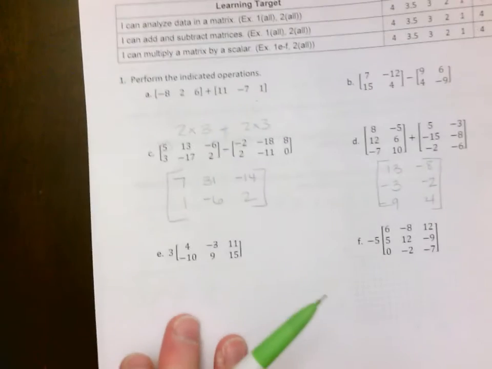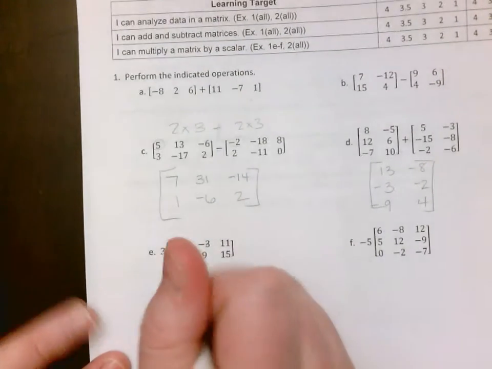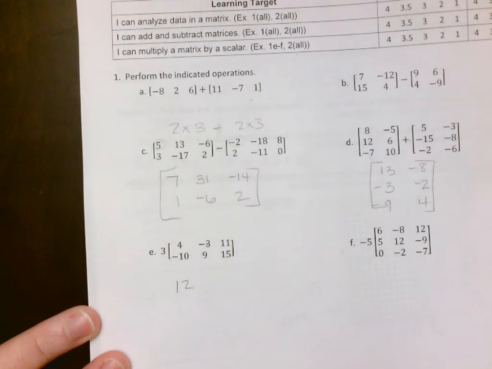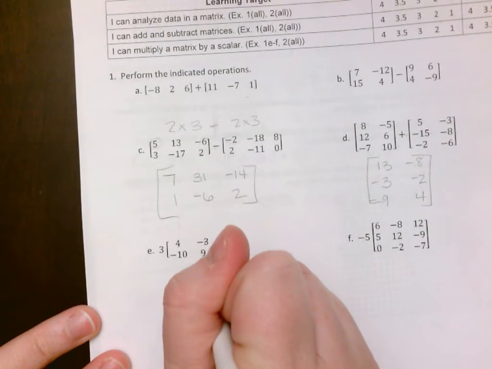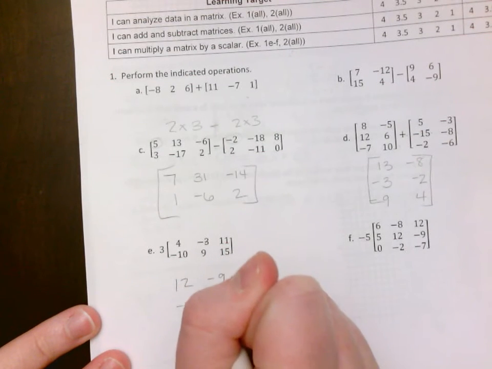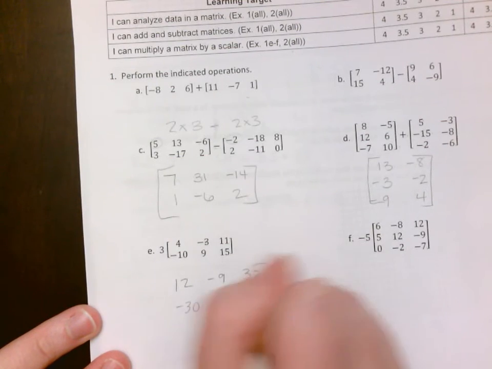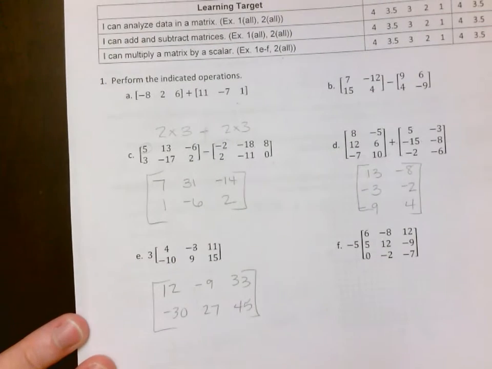So scalar multiplication, you just take the number on the outside times everything on the inside. So this first one would be 3 times 4 is 12. 3 times negative 3 is negative 9. 33, negative 30, 27, and 3 times 15 is 45. Do the same thing here.